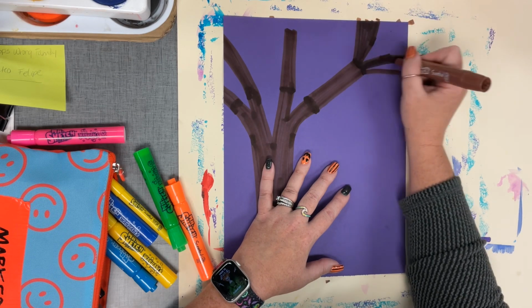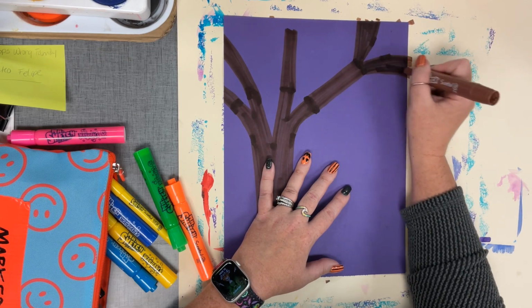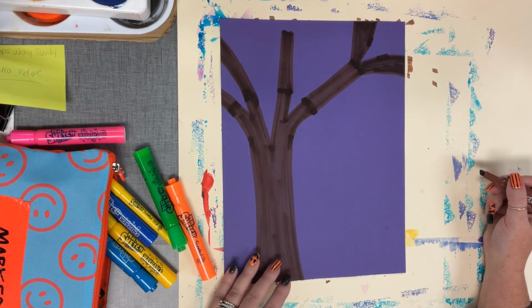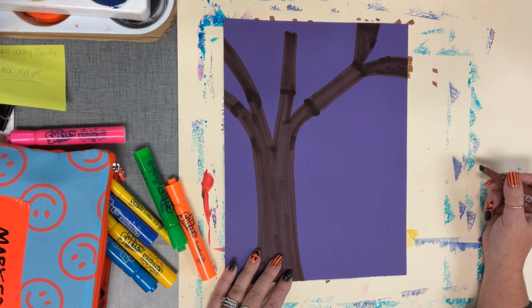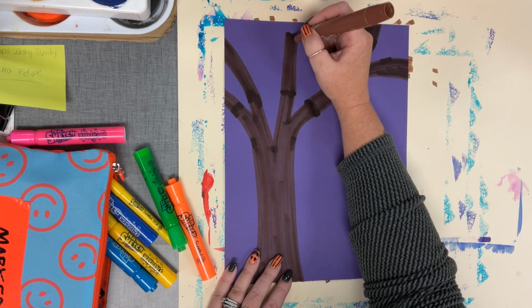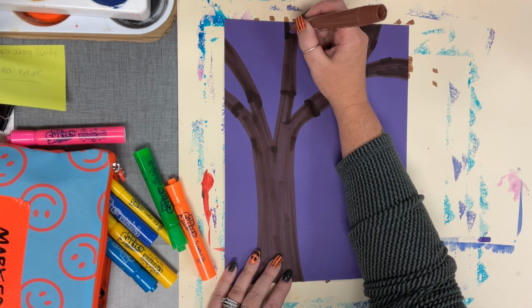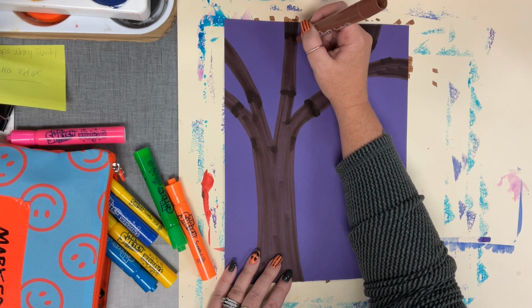Farmer coloring, up and down the rows, combined to fill up all the blank space of my paper. And let's go ahead and take this branch and let's just make it go all the way off the edge. I think I like how that looks.